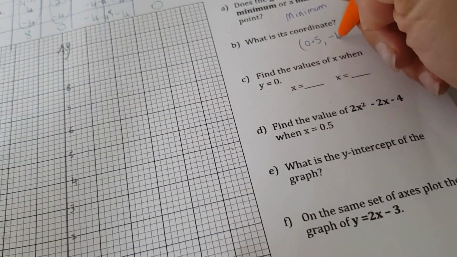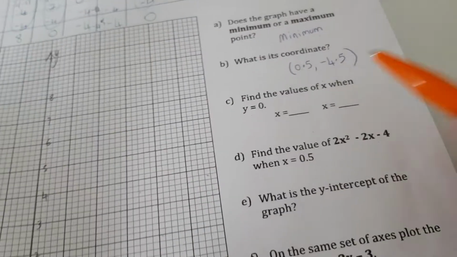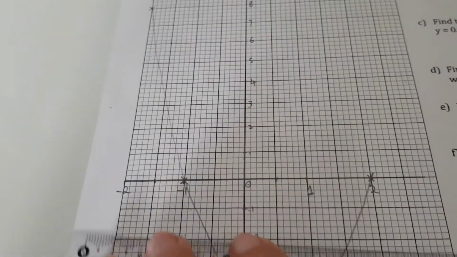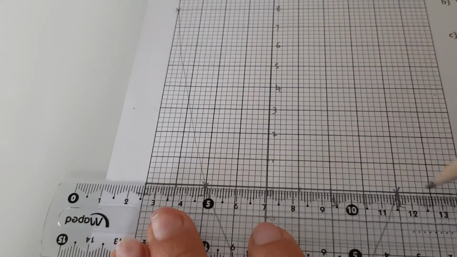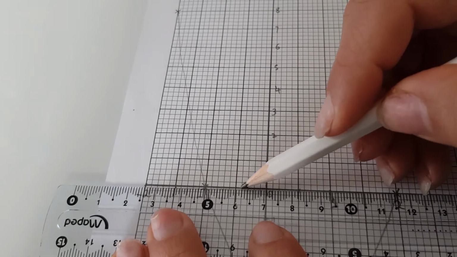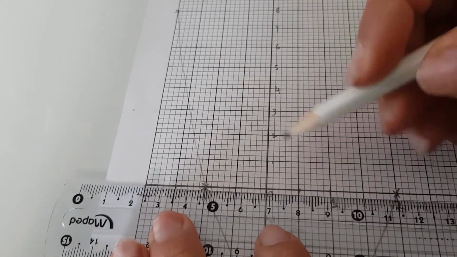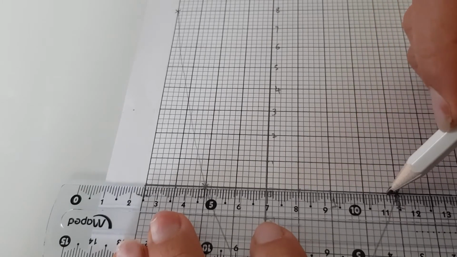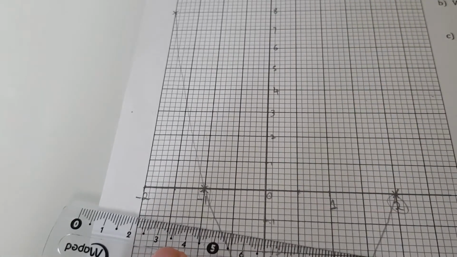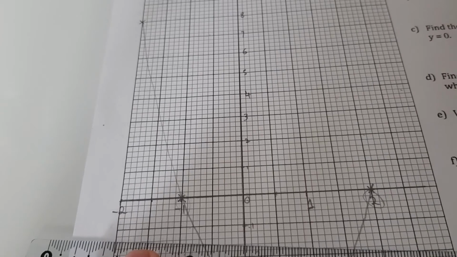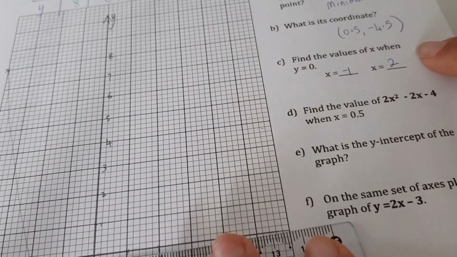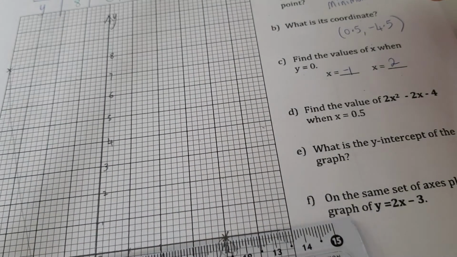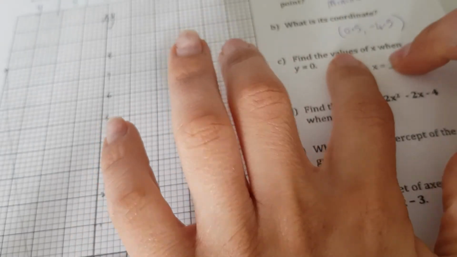0.5, minus 4.5. Find the value of x when y is 0. Y is 0 is this line over here. And the x value there is minus 1. And the x value here when I hit the curve is 2. So x is minus 1 and x is 2. Pay attention to questions like this because they can ask you for just the positive value of x. If you're asked for just the positive or just the negative, this is just the positive.